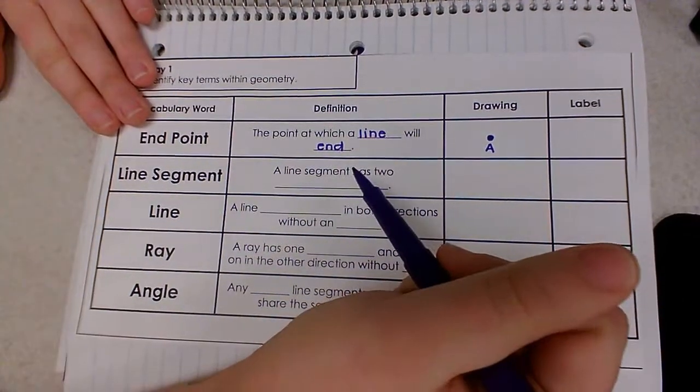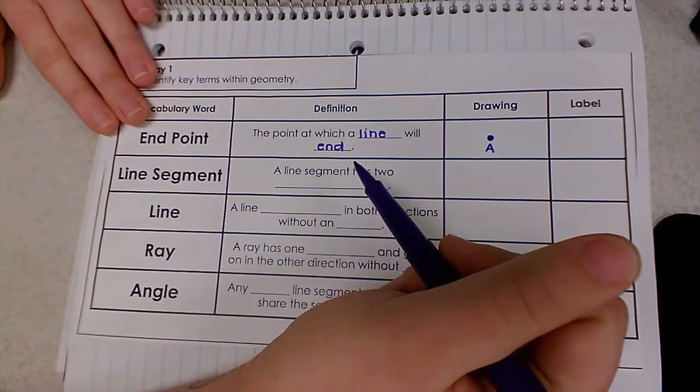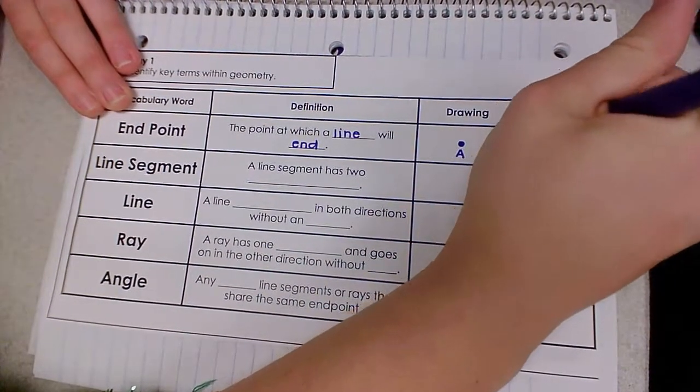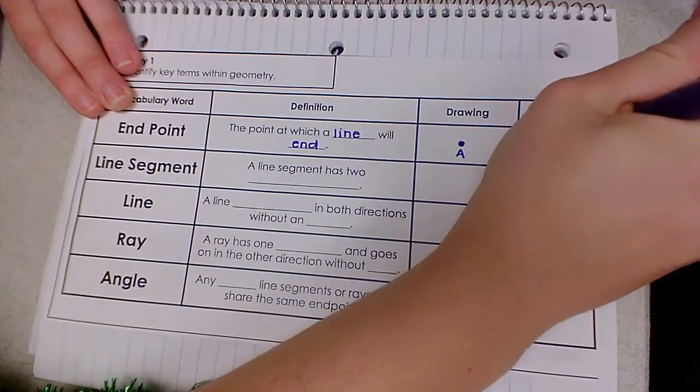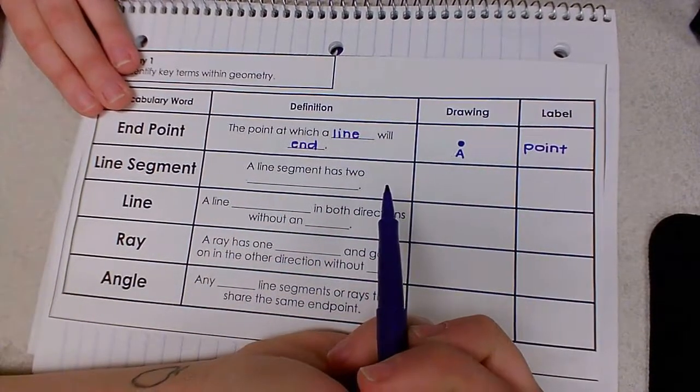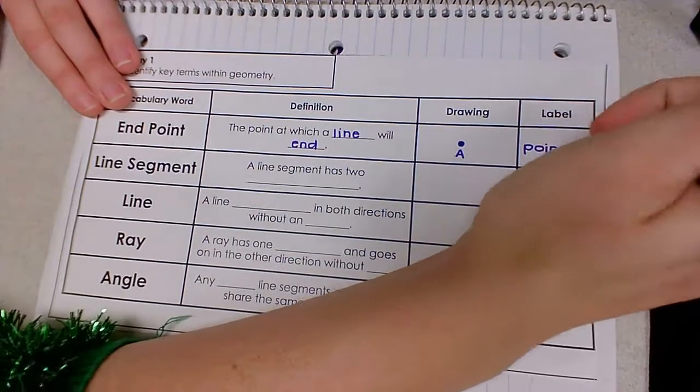When you see an endpoint labeled in instructions or when you see it written in writing, you're just going to see the words point and whatever letter is being used to label that endpoint. So this would be called point A.